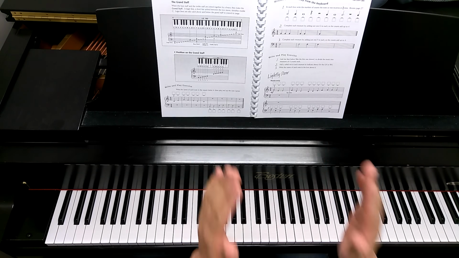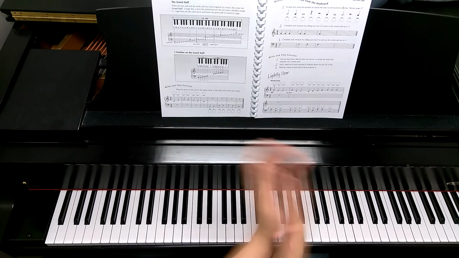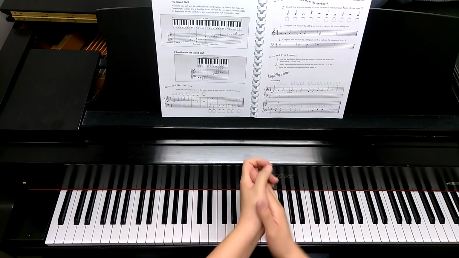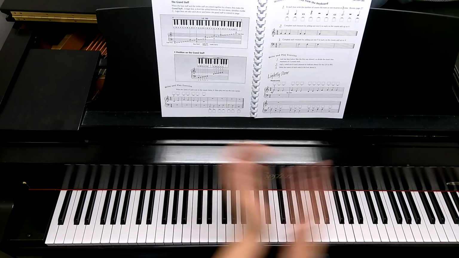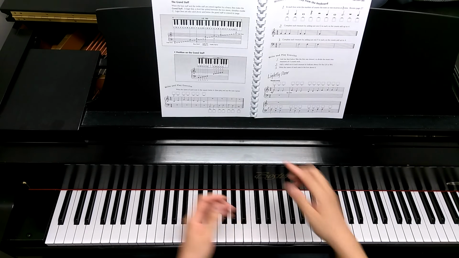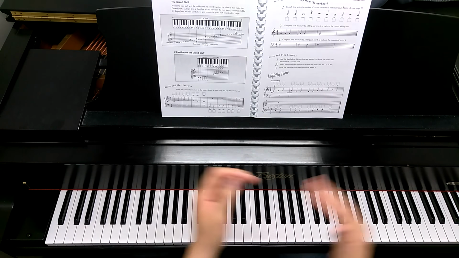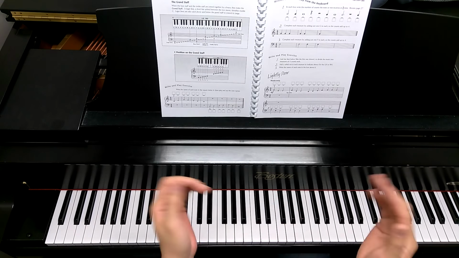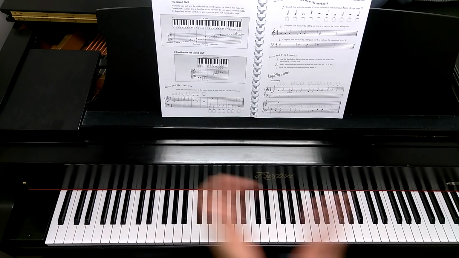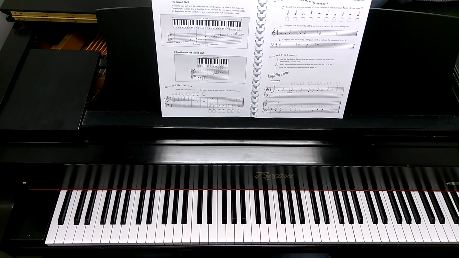1, 2, 3, 4. G, E, E, F, D, D, C, D, E, F, G, G, G, G, E, E, F, D, D, C, E, G, G, C, 2, 3, 4, release. Okay, that should be easy because you have it already written down.